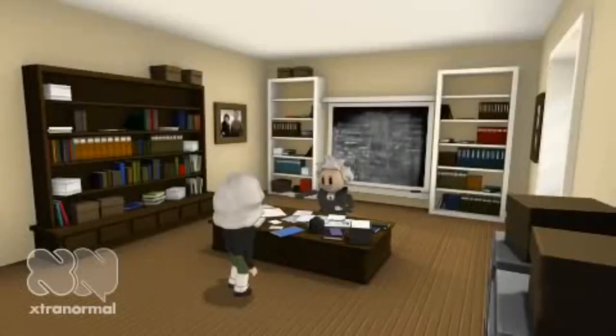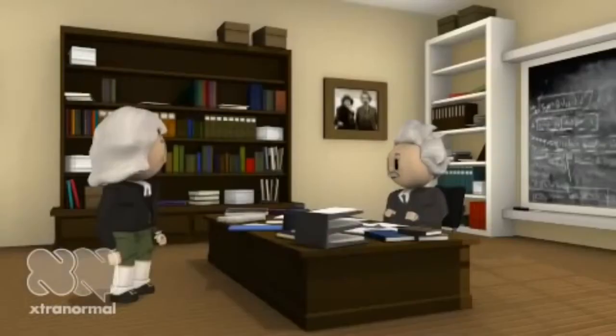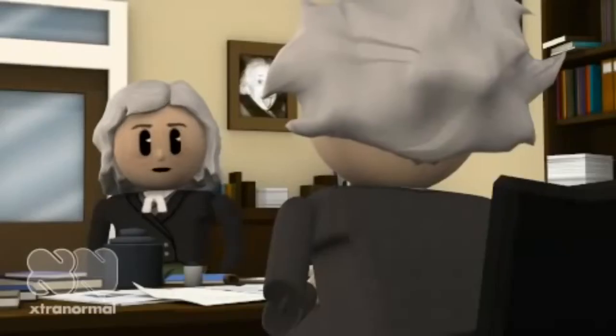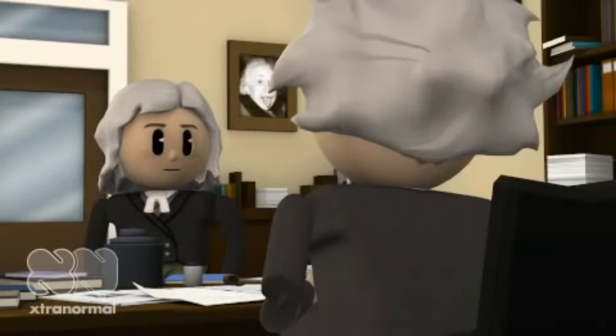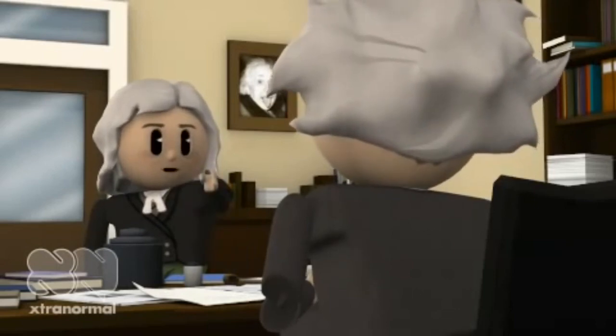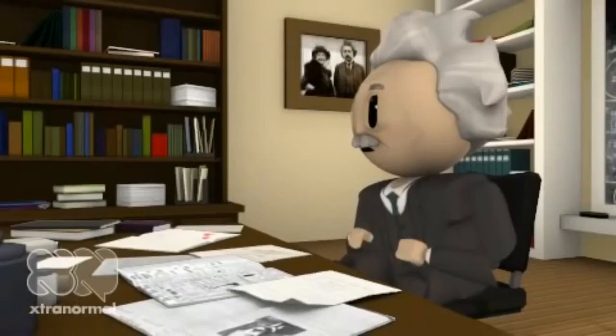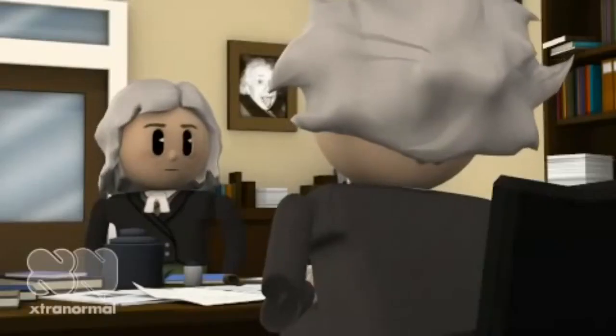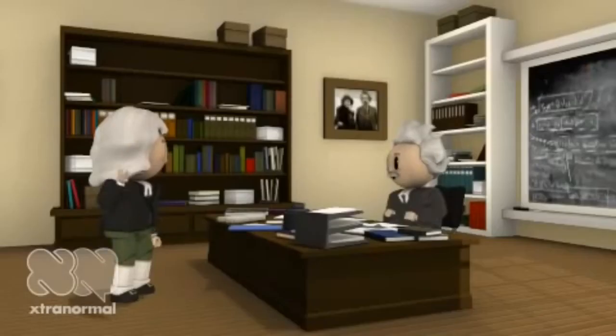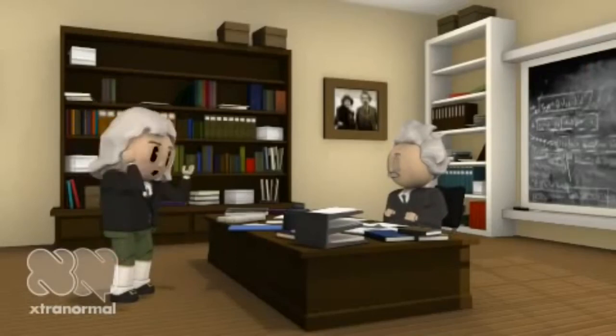What is it this time, Sir Isaac Newton? Albert, I don't understand the difference between a law and a theory. Can you help me, Mr. Einstein? Yes, I can help you, Sir Newton. A law is a constantly repeated observation in nature. A law is generally accepted to be true and universal. You mean, like the law of gravity?